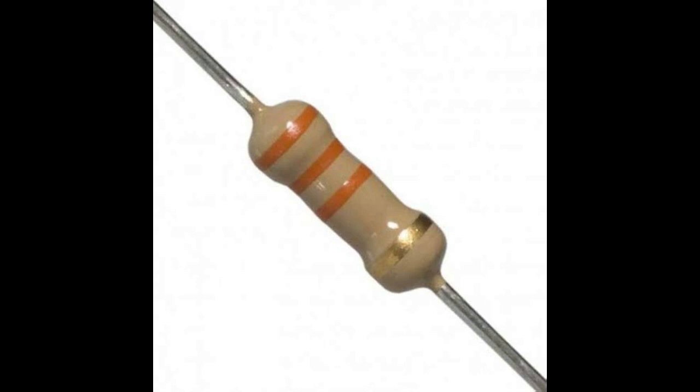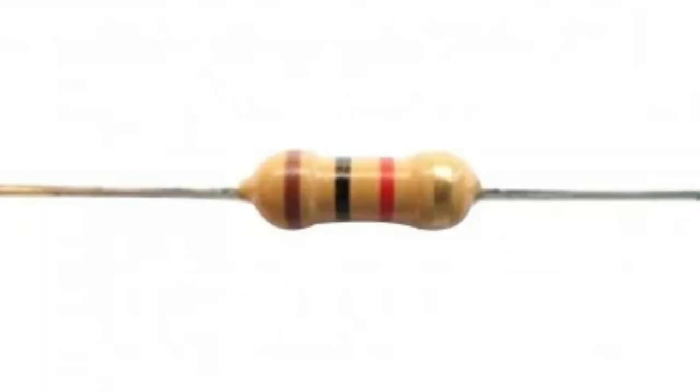And next, coming to 33,000 ohms. That means orange, orange, and 3 zeros means 10 power 3 should be there. So orange I have taken. This is the method of calculating the color code. Everyone is asked to take the appropriate value which is given in the circuit task. You need to select the appropriate resistor by seeing the color code from the bunch of resistors. So like this we will calculate the color code.